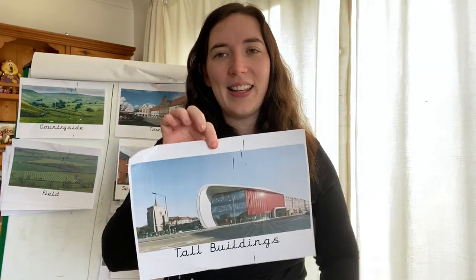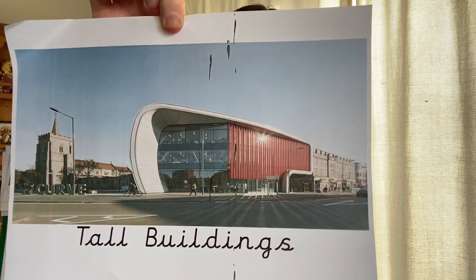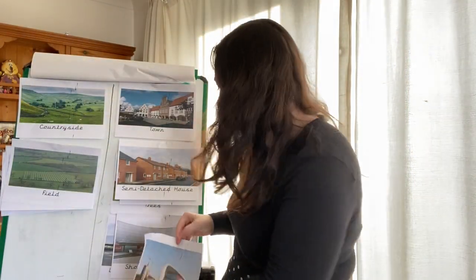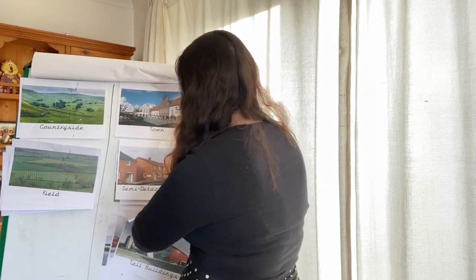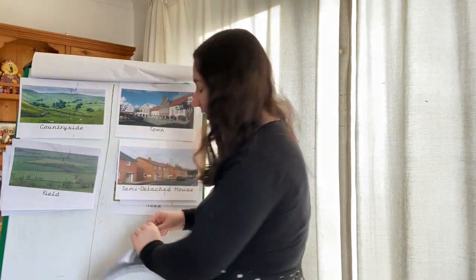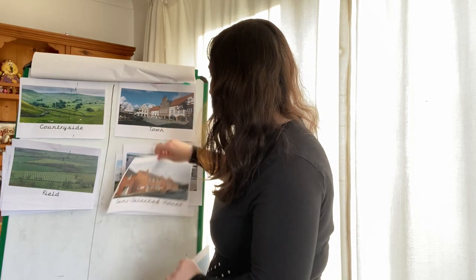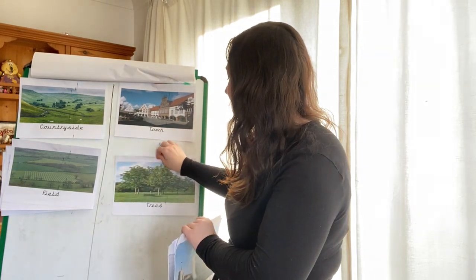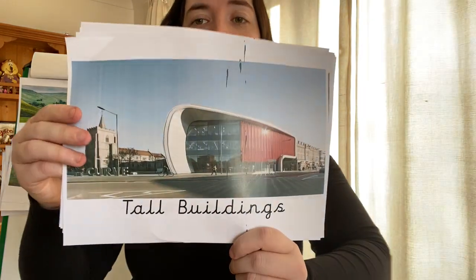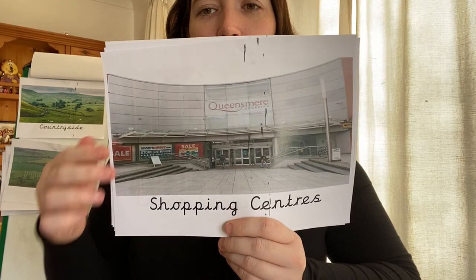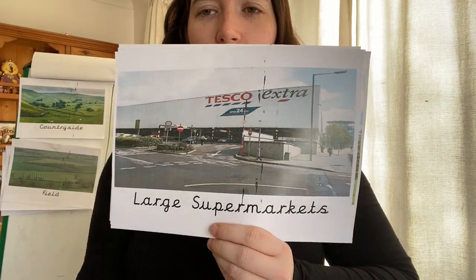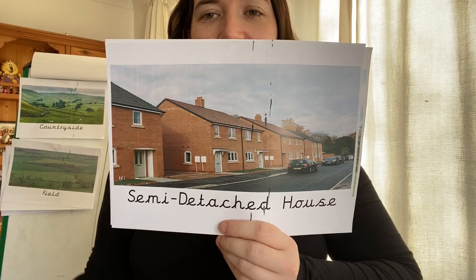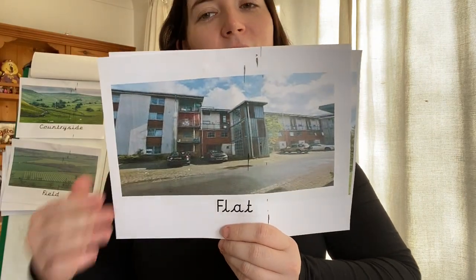Finally, tall buildings. Where do you think you find tall buildings? In the town. So let's have a look at all of the different things that we would find in the town and all of the different things that we said we would find in the countryside. So in the town you would find tall buildings, shopping centres, large supermarkets, semi-detached houses, flats and trees.